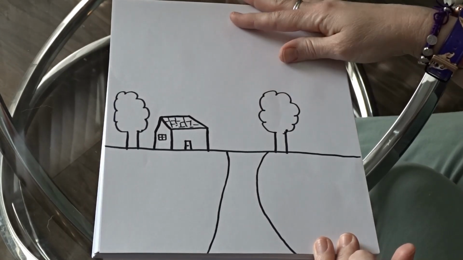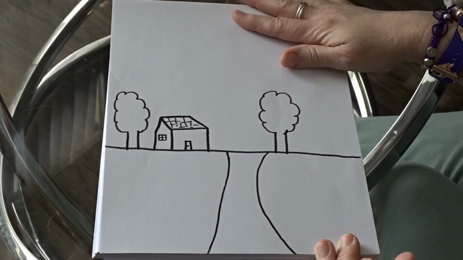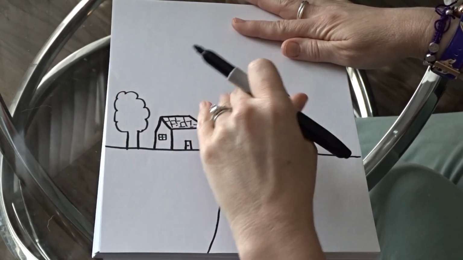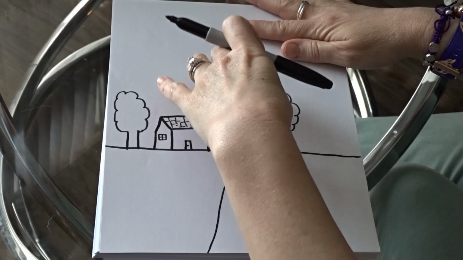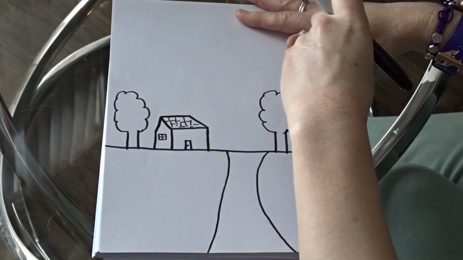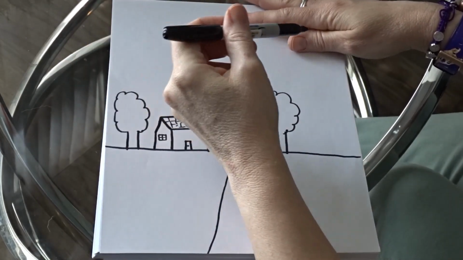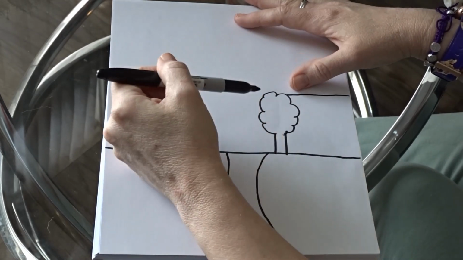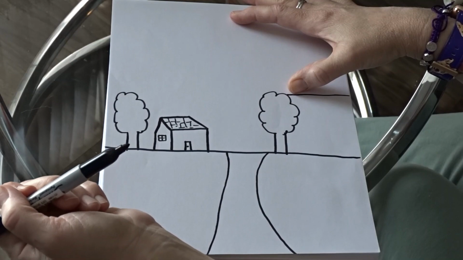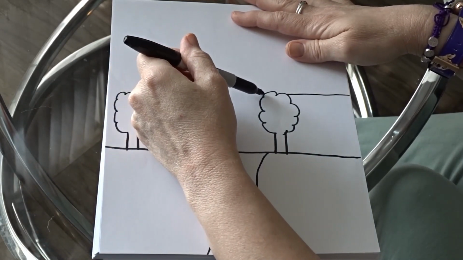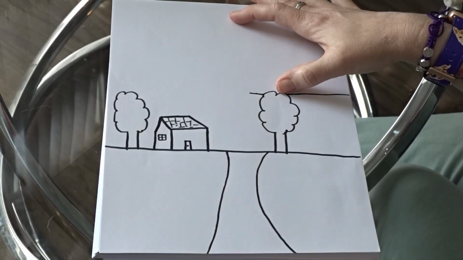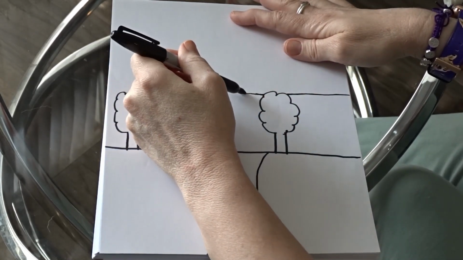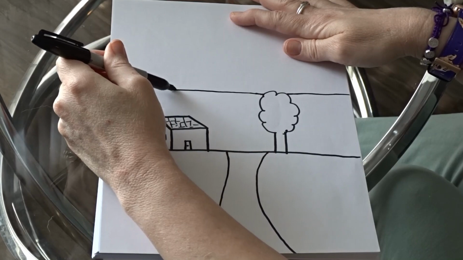Okay, now we're going to draw what's like a second horizon line. So this is our horizon line, but because we're going to have some space in the middle, that's our middle ground, we're going to make another line. So it's going to come right here behind the trees, but notice when I got to the tree I stopped. I'm not going to draw that line through the tree because the tree is not made out of glass. So I pick up on the other side and I keep that line going.